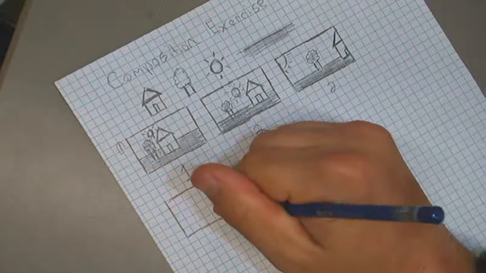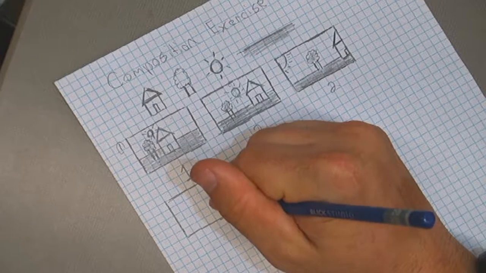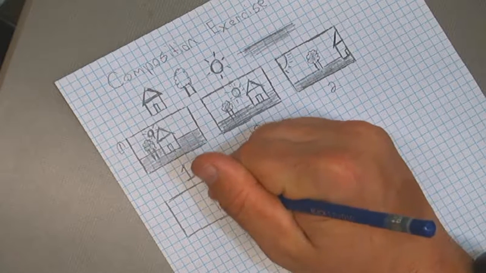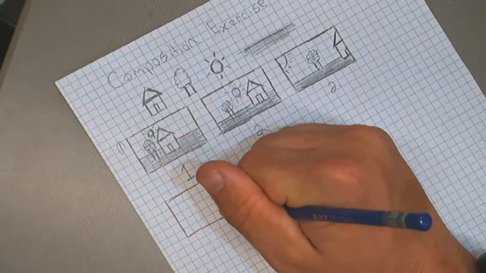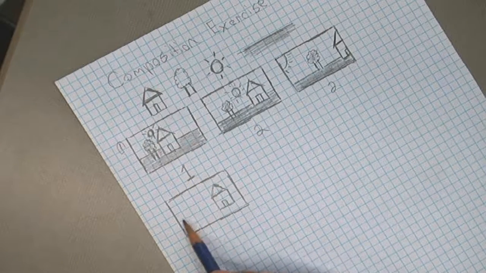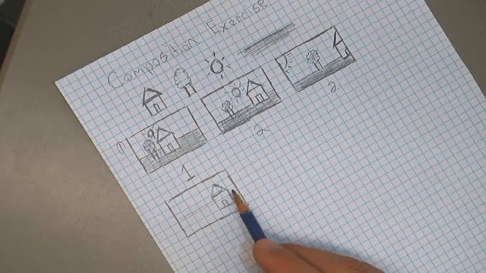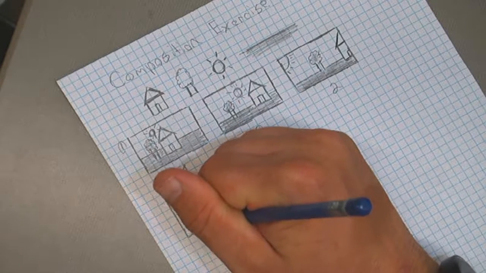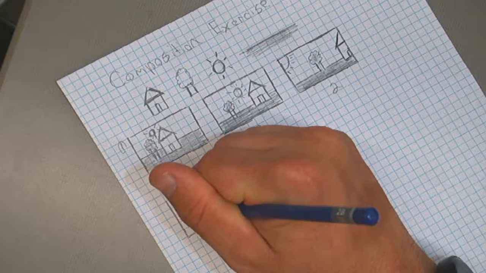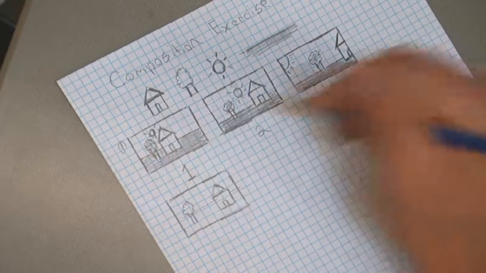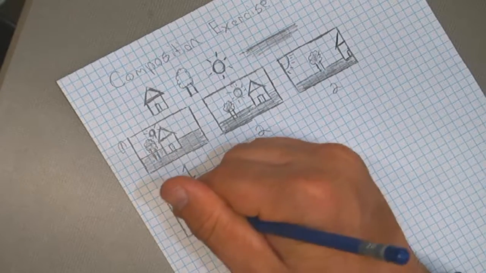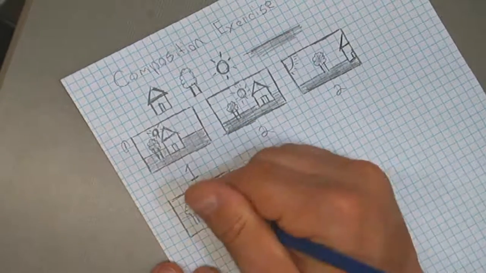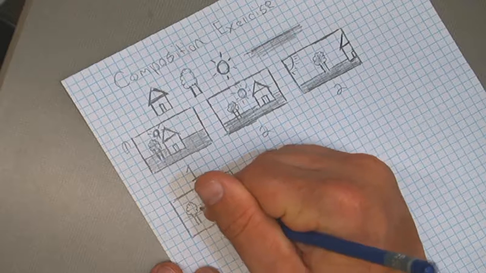I'm going to try to do what I think would be a really good composition, and that is to balance the house with the tree and the sun. So I'm going to have the sun over here on the left. I'm going to have the horizon line up kind of high. I'm going to have the tree over here. And I'm going to balance it out with the sun. That's almost too, maybe the sun over here kind of setting.